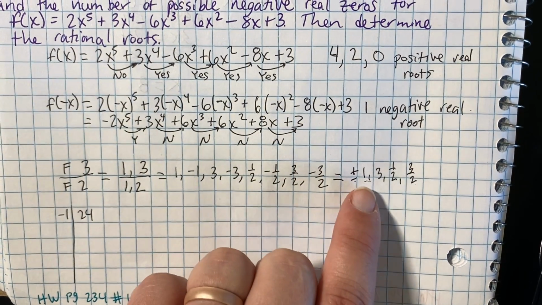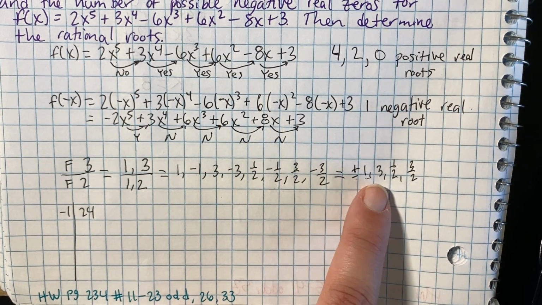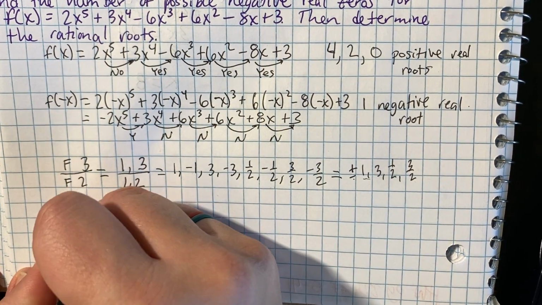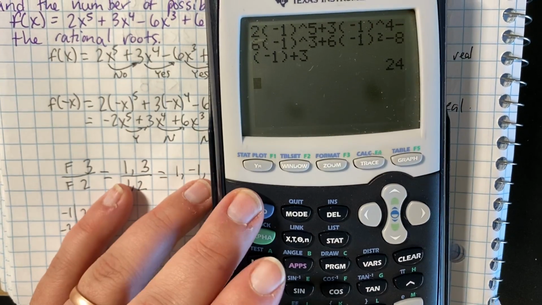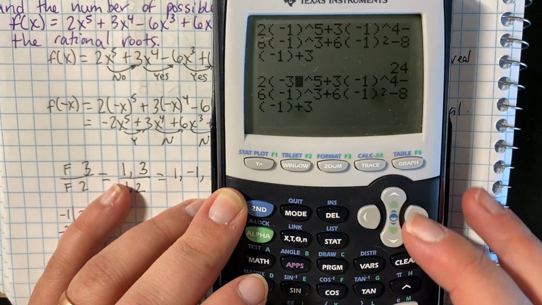So now let's try out -3. Try those instead of fractions. So I can just do second entry, go change all those -1s to a 3.